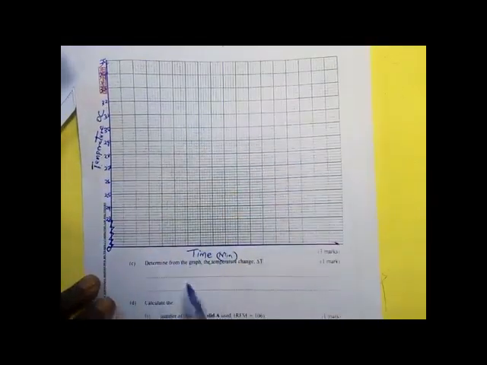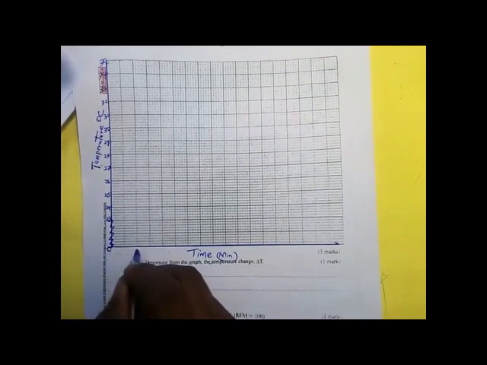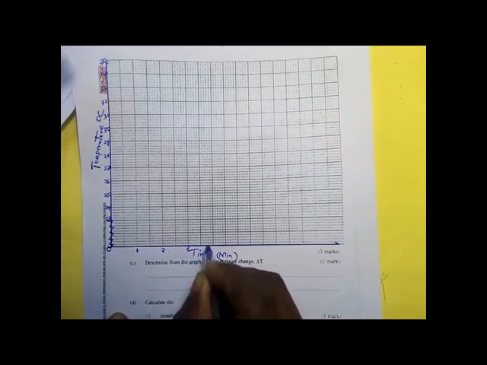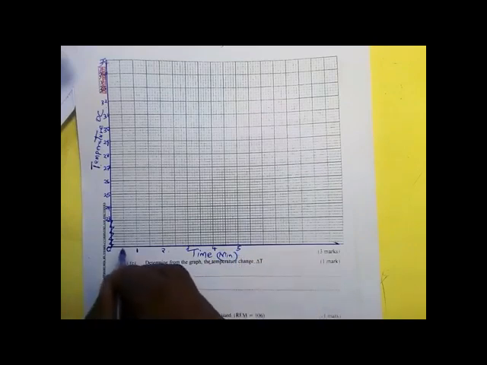Now let us go for time. Our time, we have a range of half a minute. So from 0 we can have 1 minute at this point, and then 1.5, 2 minutes, 3 minutes, 4, and 5. So in between here, 0 and this is a half.